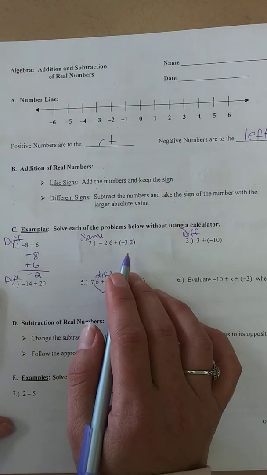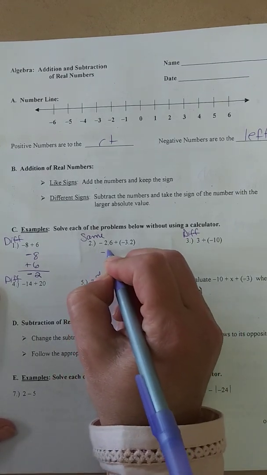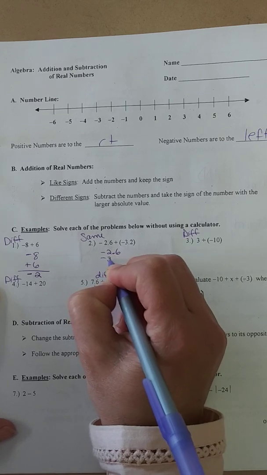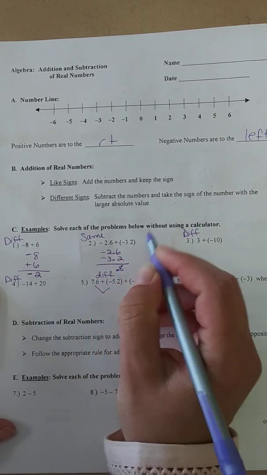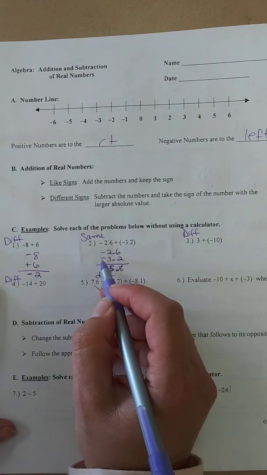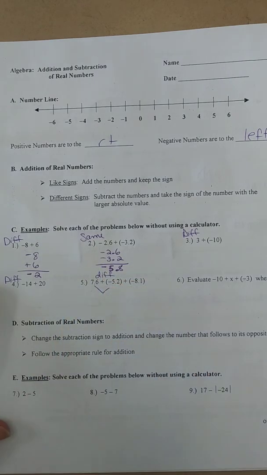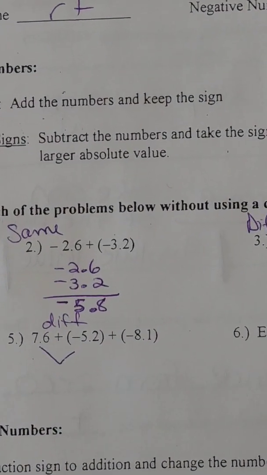Okay, on the next one I have decimals. No big deal, doesn't matter. The signs are the same, so we're going to add. We're going to line up the decimals. Everything in a tenths place we're going to add. 3 and 2 make 5. Negatives with more negatives finish and make negatives. We keep the sign.